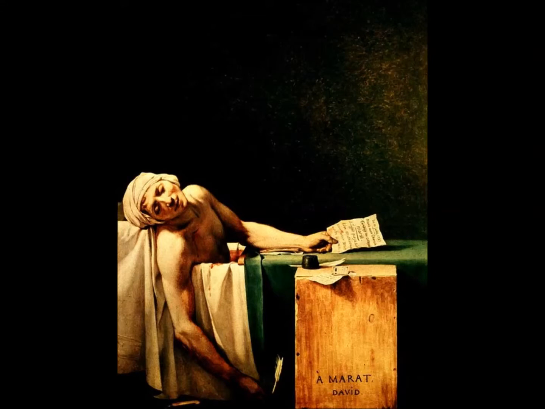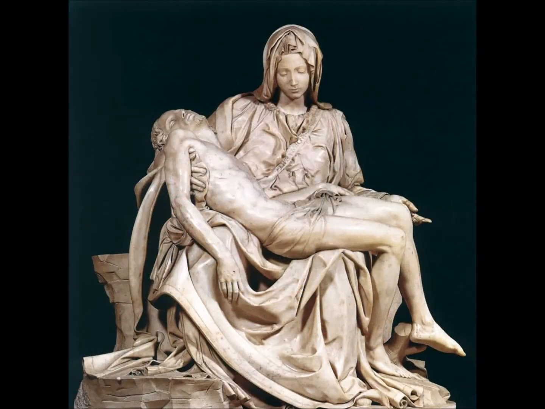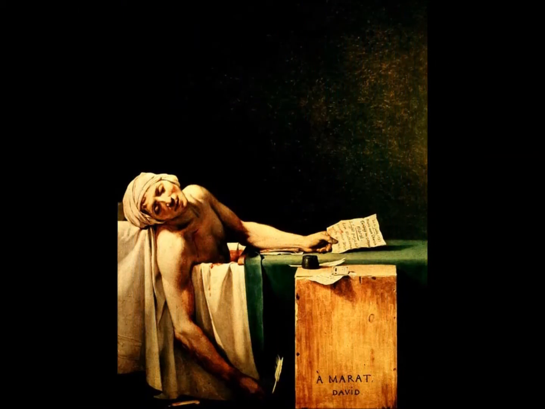Yes, we can also see parallels between this work and Michelangelo's Pietà, with the position of the bodies being similar in both works. Marat's representation is also similar to Jesus in that there is stigmata in Marat's body. Yes, but now let's focus on the way light is depicted.